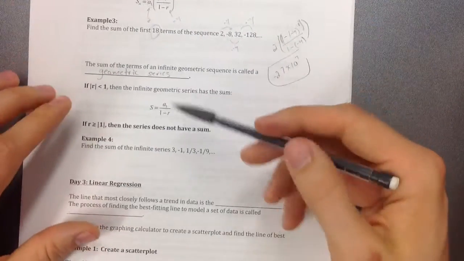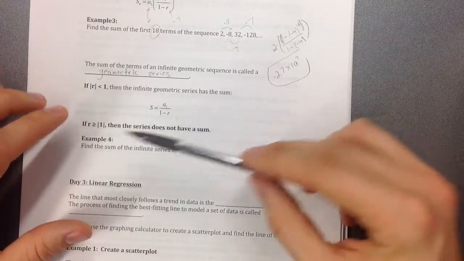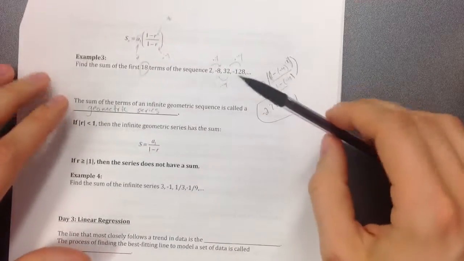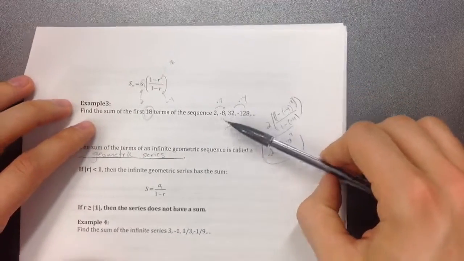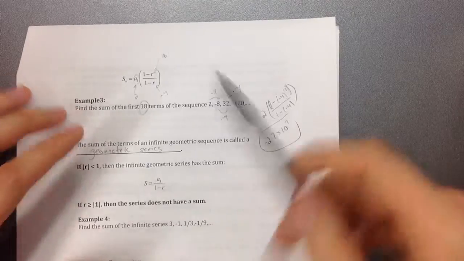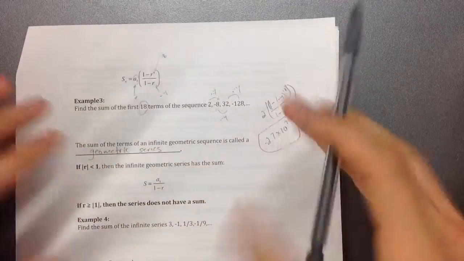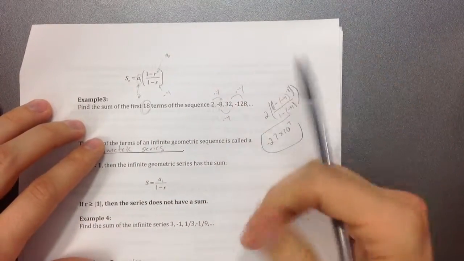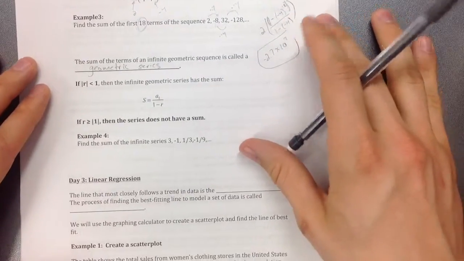If your ratio is larger than 1, for example -4, these numbers just keep getting bigger. So that sum keeps getting bigger. And it can rotate between positive and negative, but they just get bigger and bigger. There is no final total.